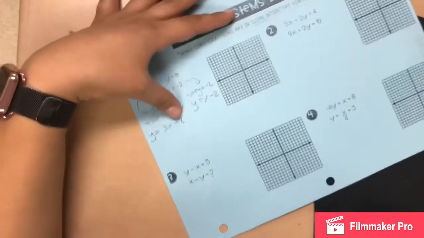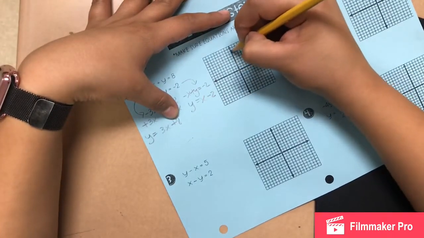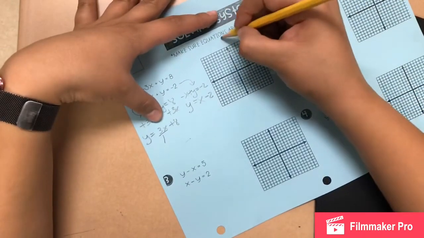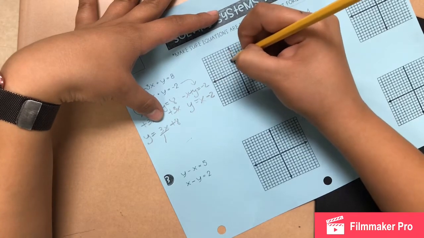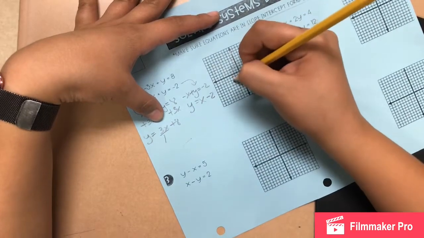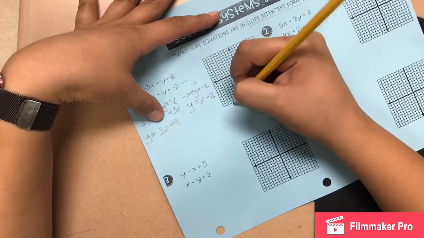So when I graph the first one, we're going to start at positive 8. My slope is 3 over 1, so that means up 3, right 1. But when I can't do that, I go the opposite, which is down 3, left 1, repeated.